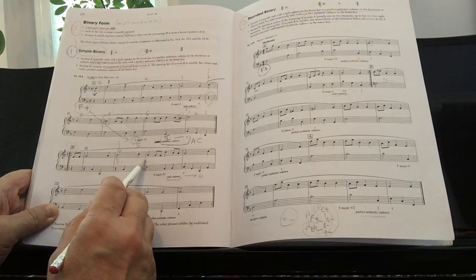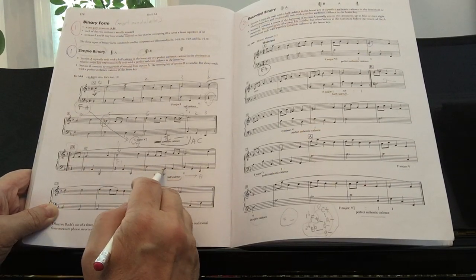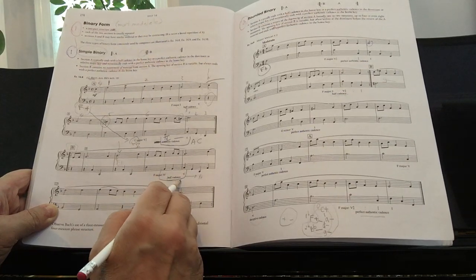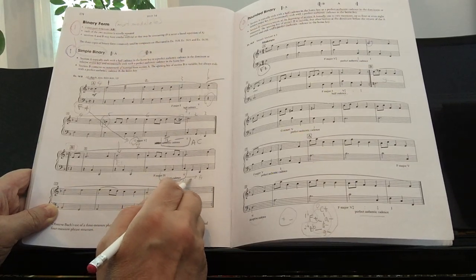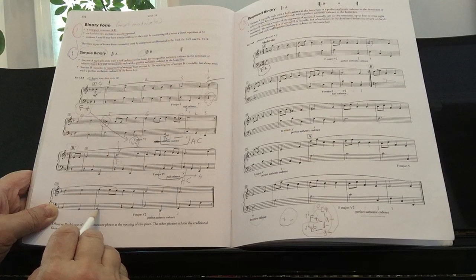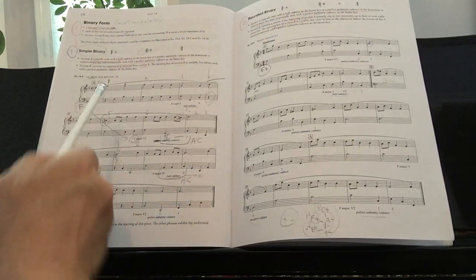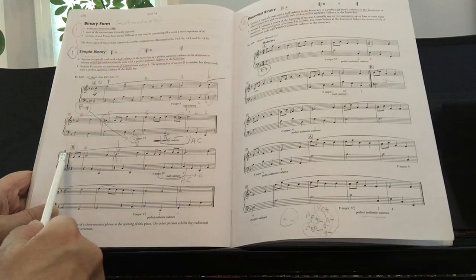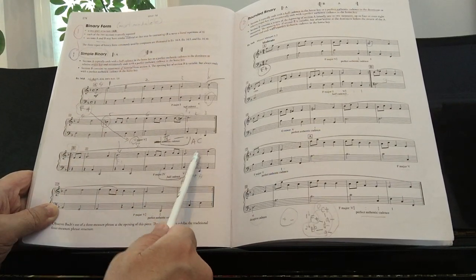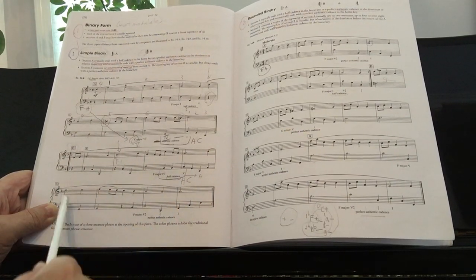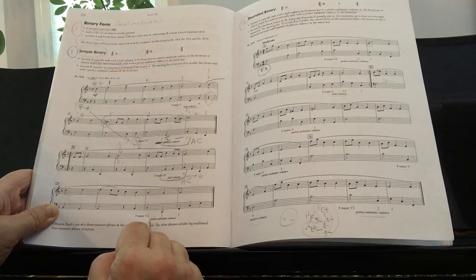goes back to F major because by the end, he has to give you a half cadence. Why? He has to go back home. And this last phrase will always be in the tonic key. So you get a third phrase, half cadence, and a fourth phrase, perfect authentic.